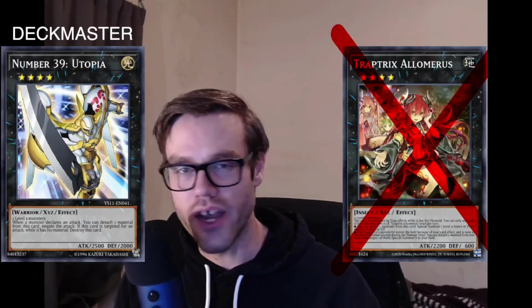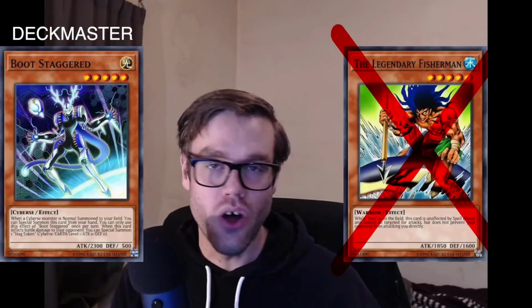The level, rank, and link rating does not matter. If you pick a Link 2 as your deckmaster, you don't have access to all Link 2 monsters. If you have a rank 4 Xyz monster as your deckmaster, you don't have access to all rank 4s. If your deckmaster is a level 5, you don't have access to all level 5 monsters.